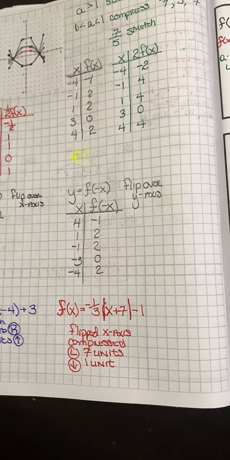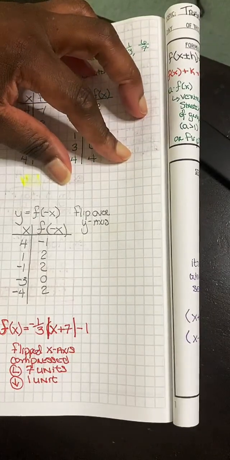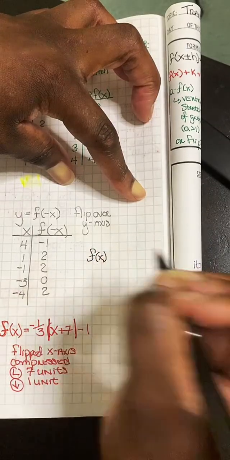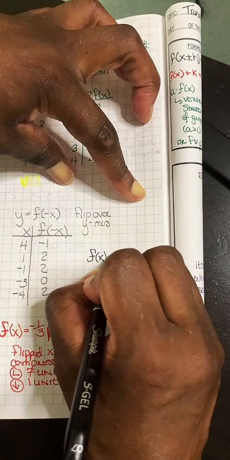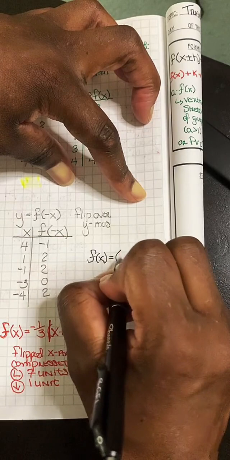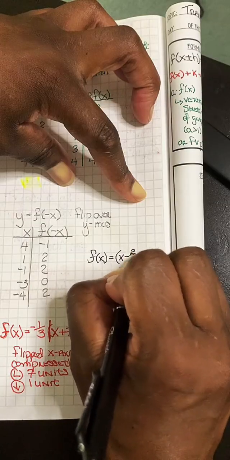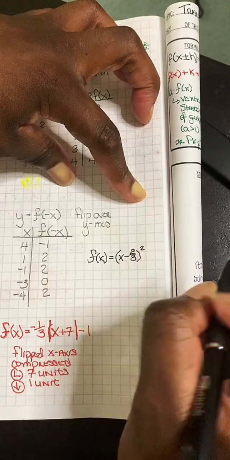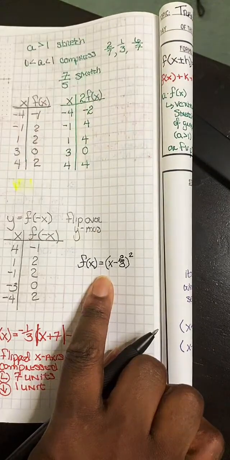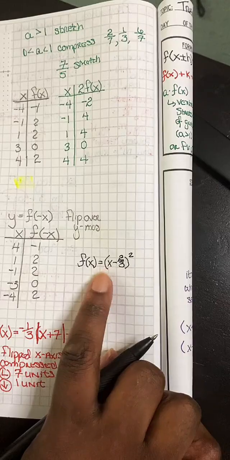Okay, let's try another one. Let me see if I can make a little bit of room. I kind of wrote a little bit too big. But let's say we got f of x equals x minus 2/3 squared. I think you guys can see that good. What's happening for this one in black?